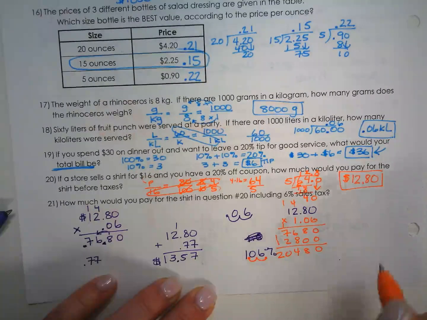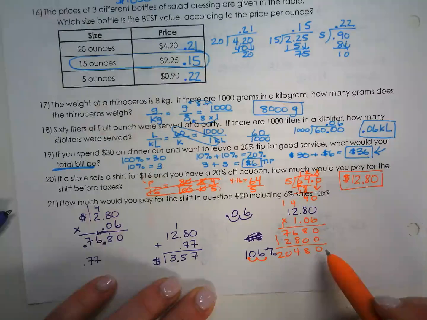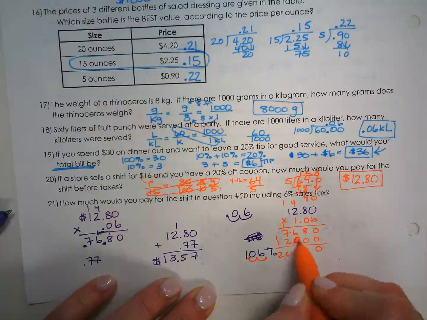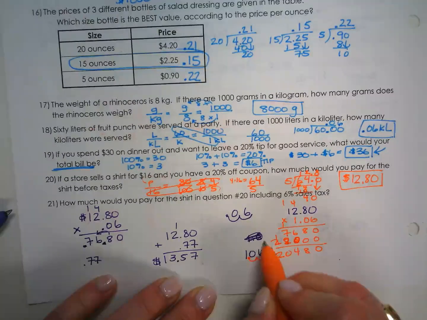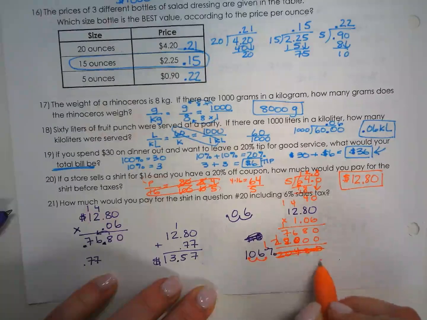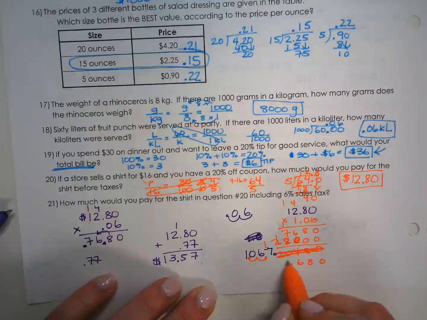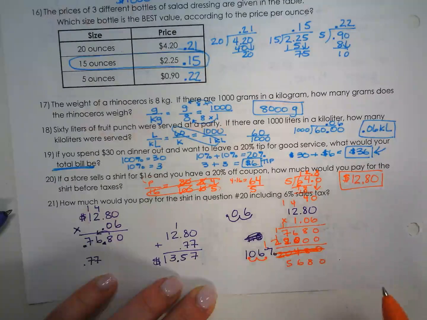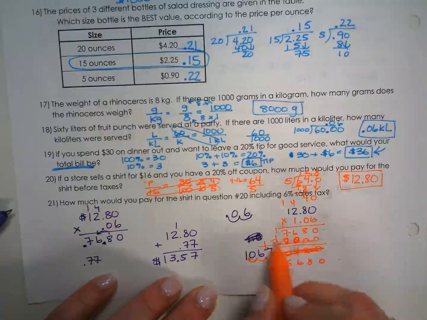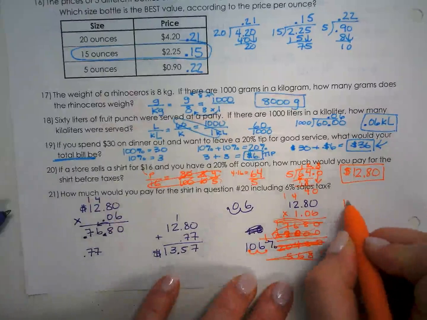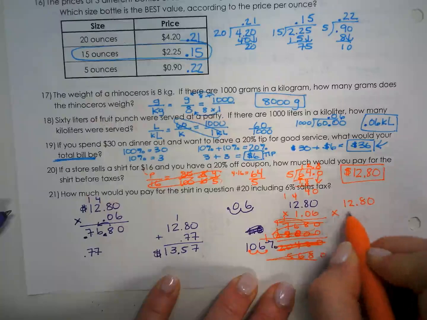What did I do wrong? I did something wrong when I lined up. I forgot this 0. Let's try that again. I'm still doing something wrong. Let me start that one more time. Sorry, guys. 12.80, 1.06.